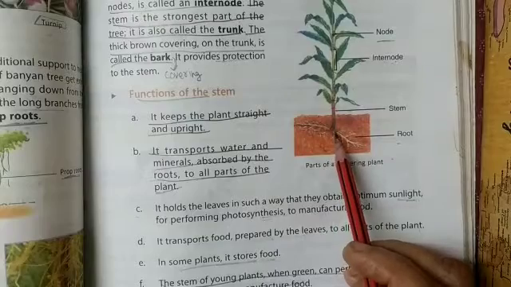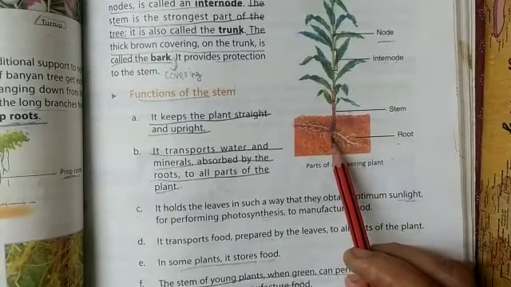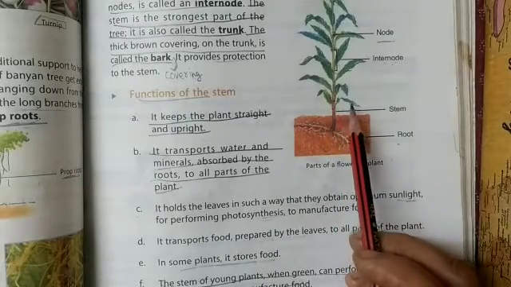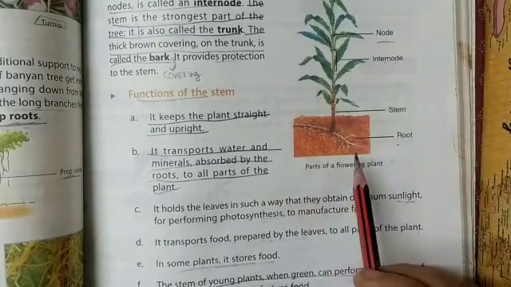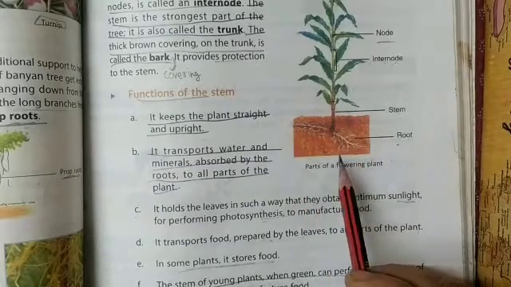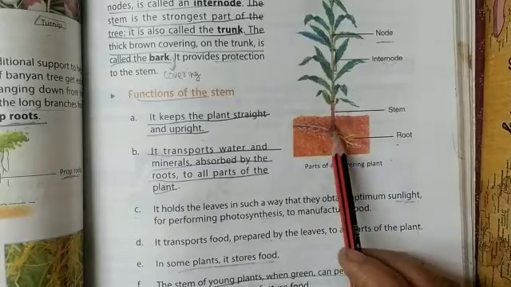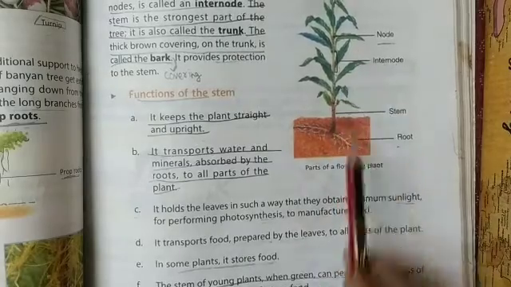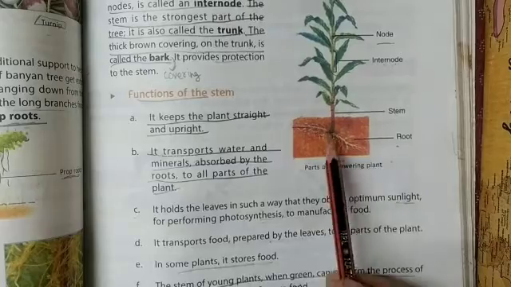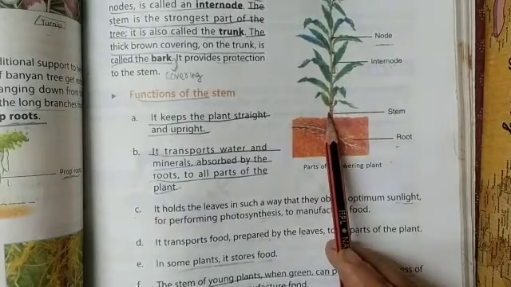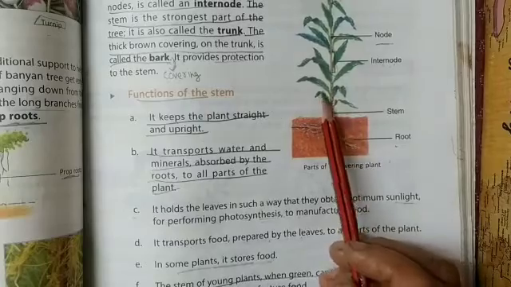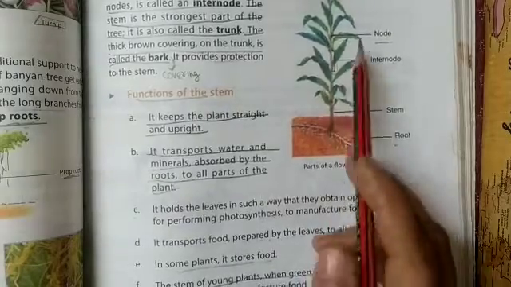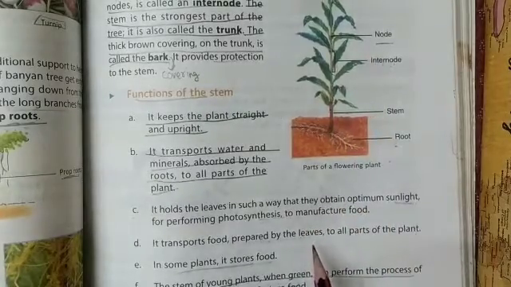ये क्या रखता है? First of all, it keeps the plant upright and straight. और फिर क्या करता है? Transfer water and minerals. जो absorb करती है root, it transport all the water and minerals to different parts of the plant. Also it store foods. It transport food prepared by the plants in the leaves to all part of the plants.